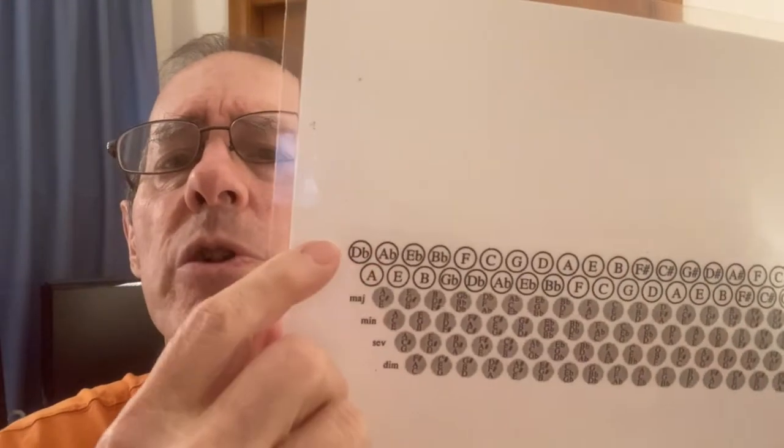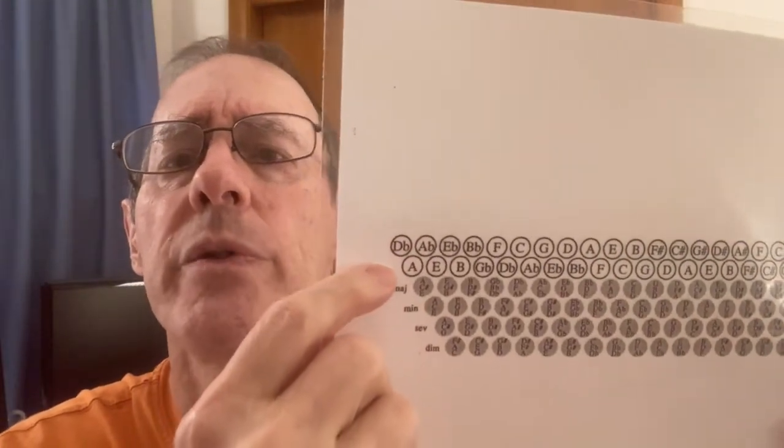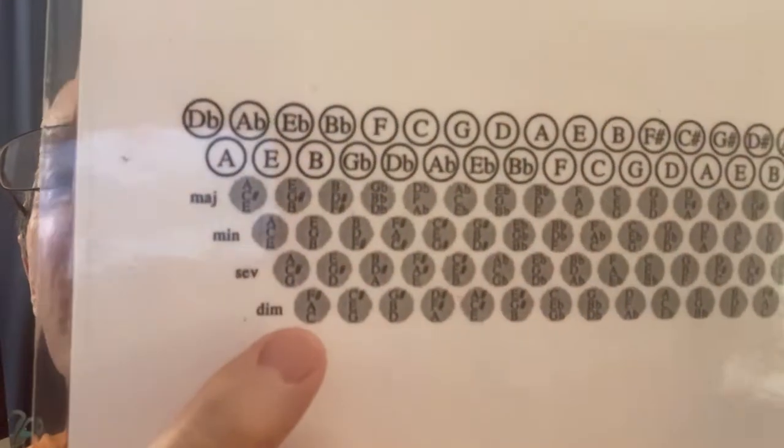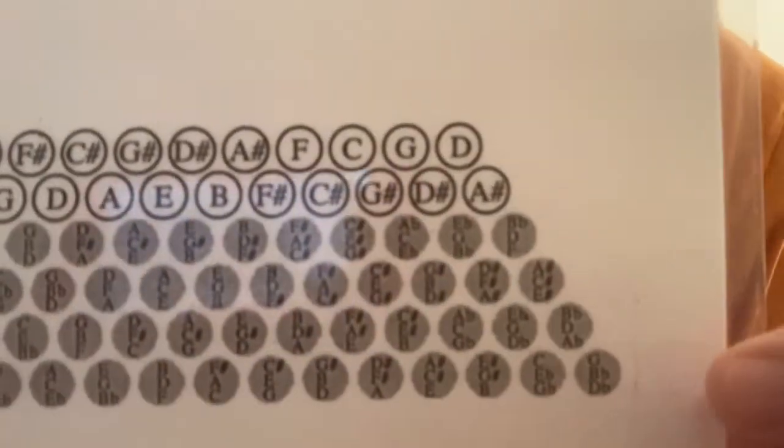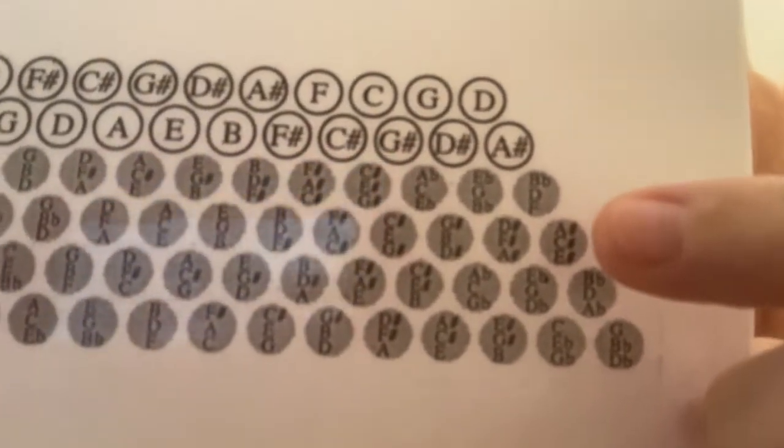So I've noticed this on most charts. If you find a chart that has your bass and counterbass buttons correctly noted, moving in fifths, and a major third apart, you say, okay, I got a chart with good bass and counterbass buttons on it. But you'll find down here on your chord button selection, you'll find that the chords are almost always notated incorrectly.